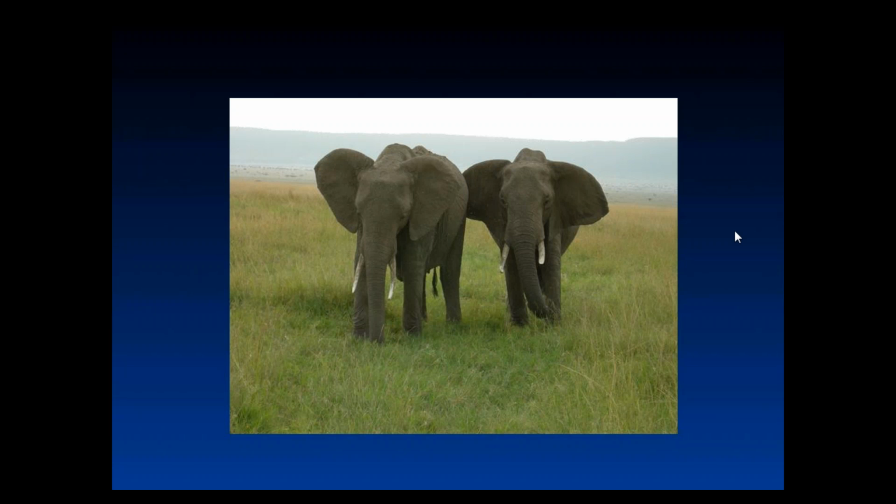But the problem with an elephant, you don't want to get too close because, as my son says, unlike a lion, they don't need to get in the car. So this is when we got a little too close. You can see their ears are out and their trunks are up, and that's sort of a warning posture. And as soon as the driver saw that, he said, "Okay, let's go."